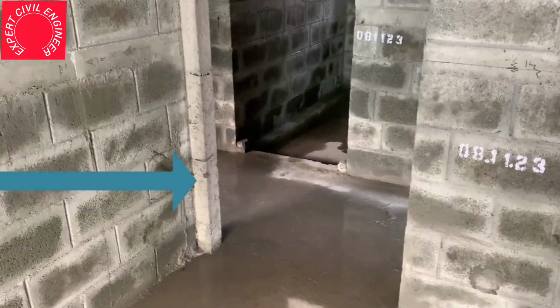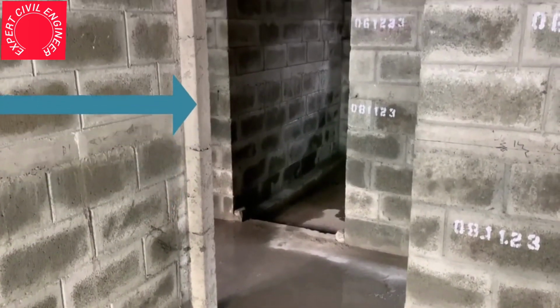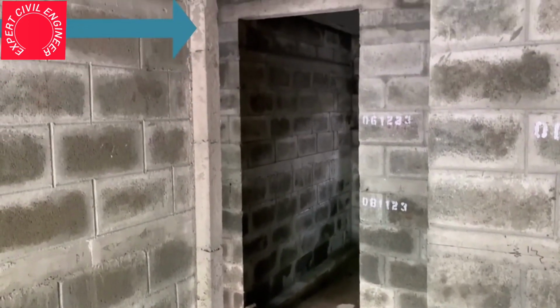All nibs adjacent to columns, door openings and less than 200 mm should be cast in RCC at site using M20 grade of concrete and should be kept for curing for 7 days.